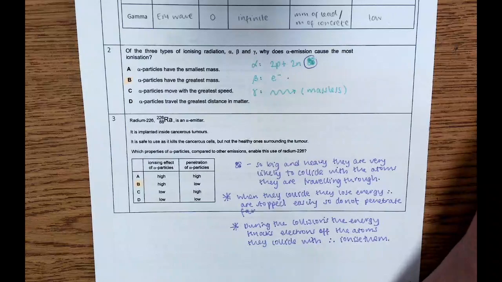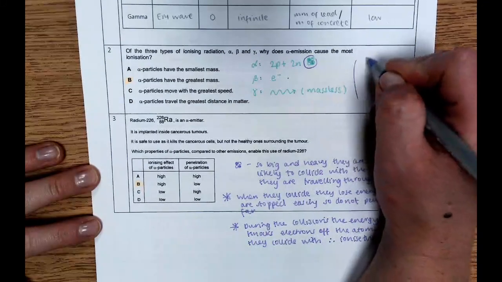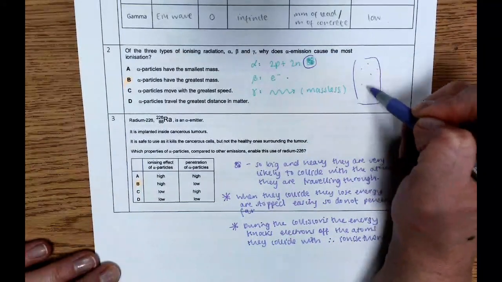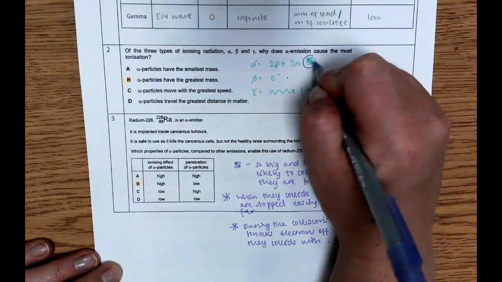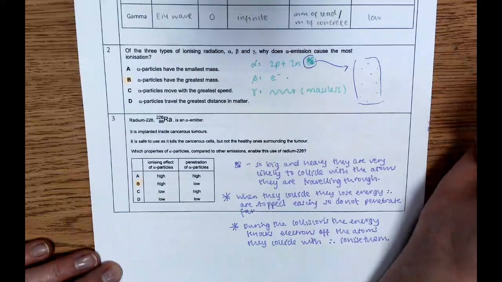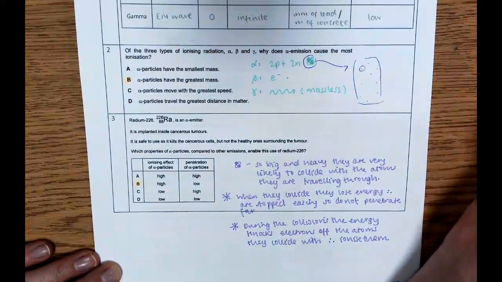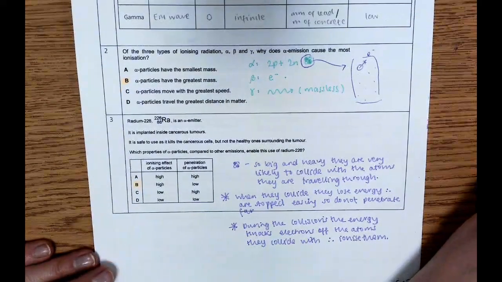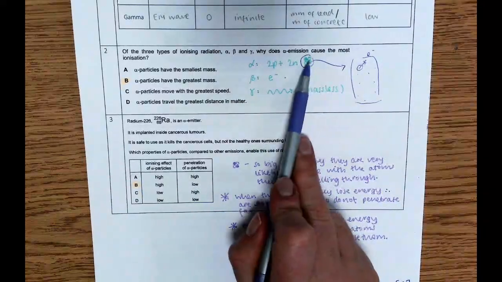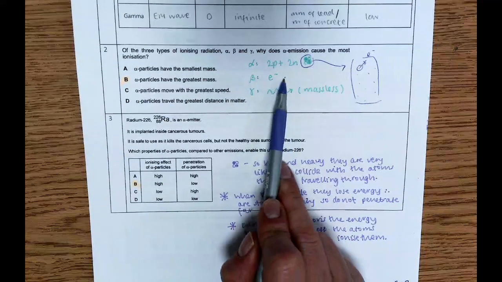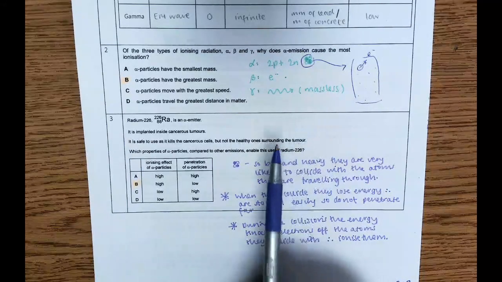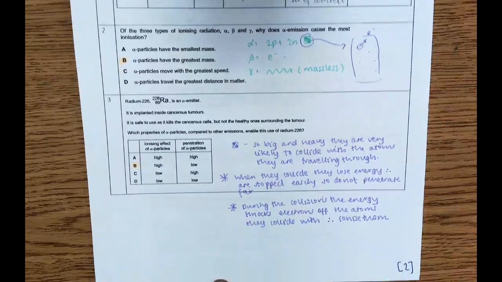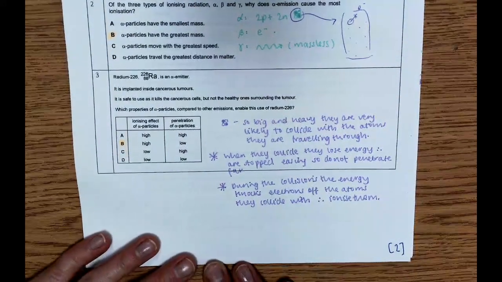Okay, this makes sense because what's happening is, let's say I send alpha, beta and gamma into the air, and the air has lots of molecules. If this alpha particle is travelling through, it's very likely to hit one of these molecules, and when it hits it, it collides and it knocks electrons off orbit, and that's ionisation. That's more likely when this is bigger compared to these two, because this thing's so small it's more likely to just whiz straight through. Okay, so what we're looking for is alpha particles have the greatest mass. In question 3, radium is an alpha emitter.